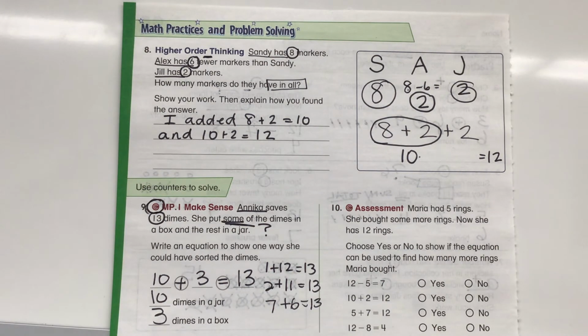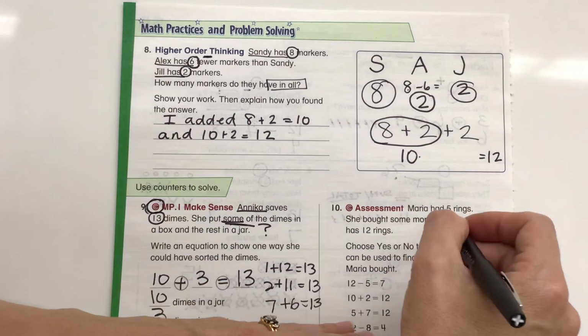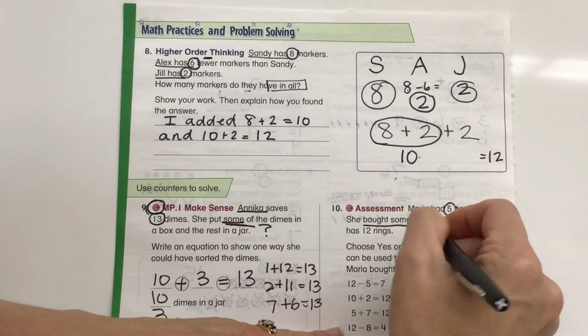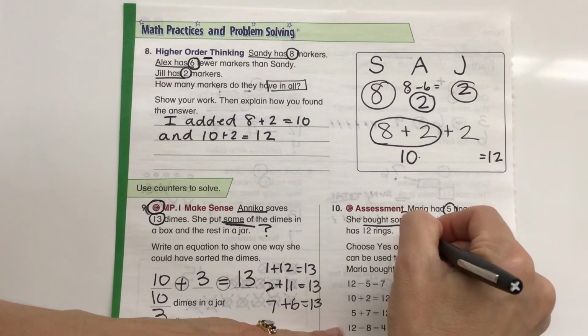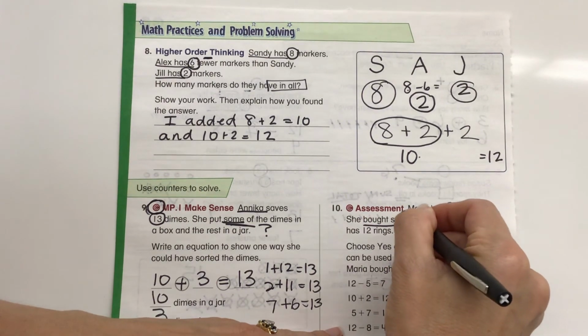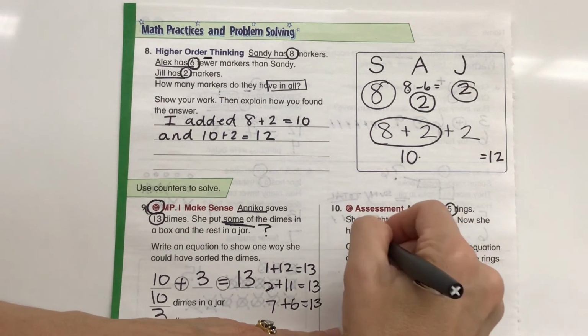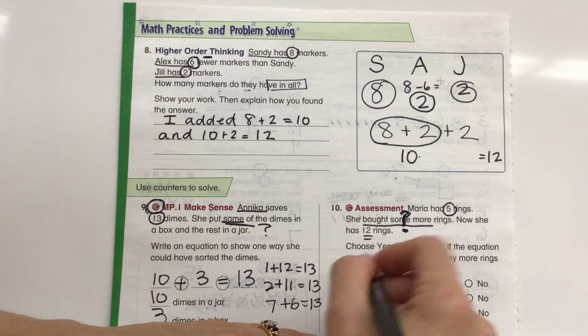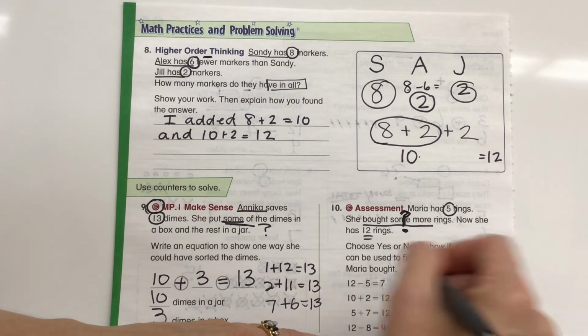All right, let's look at number 10. This is our Common Core assessment. So Maria had 5 rings. She bought some more rings. How many did she buy? We don't know. Some. It's a math mystery. Now she has 12 rings. Choose yes or no to show if the equation can be used to show how many rings Maria bought.